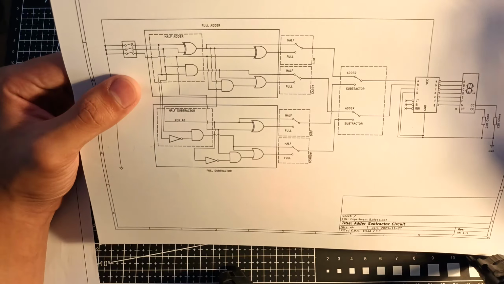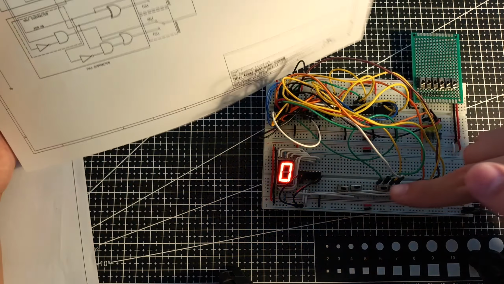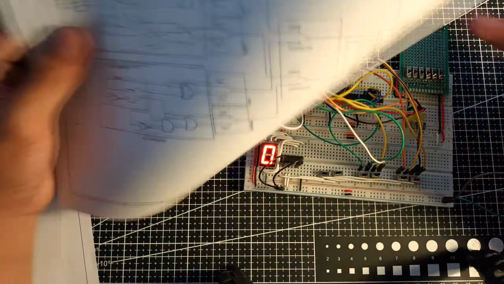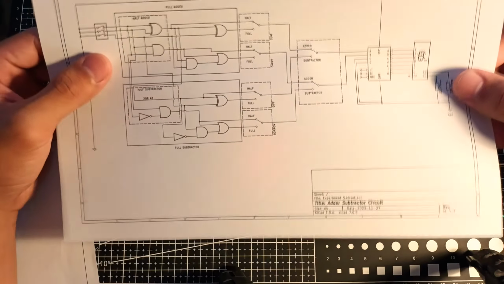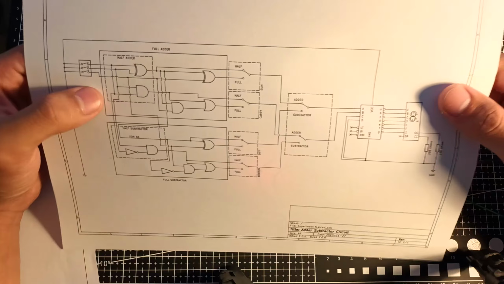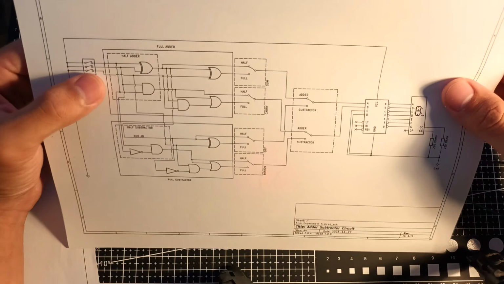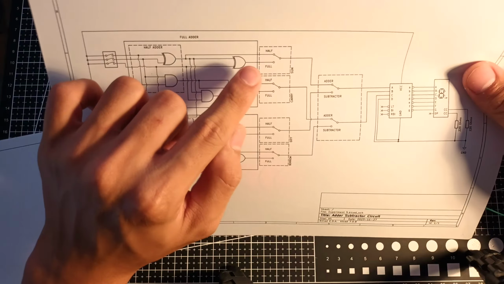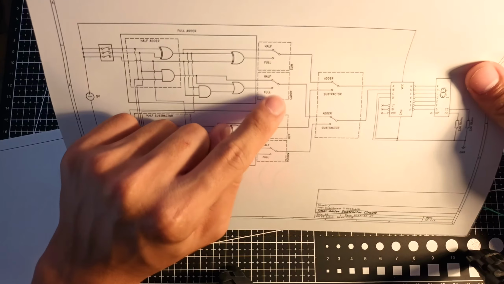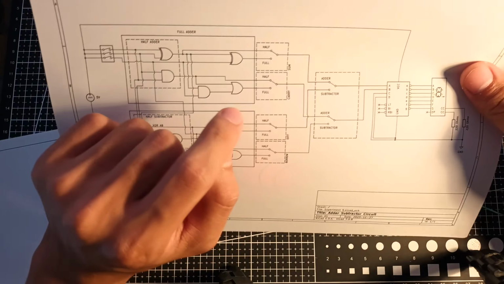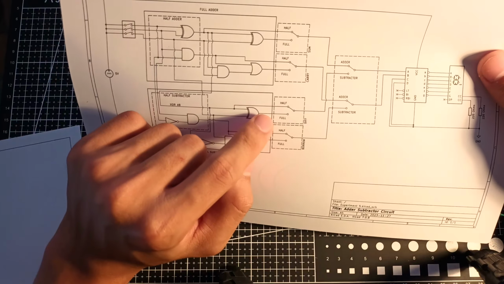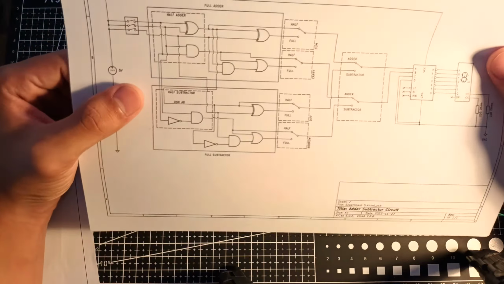Then the 6 switches that I mentioned here below are these circuits. So what is the purpose of those switches? The purpose of those switches is to switch on half mode and full mode, and the sum and carry of the adder, and half mode and full mode of the subtractor.